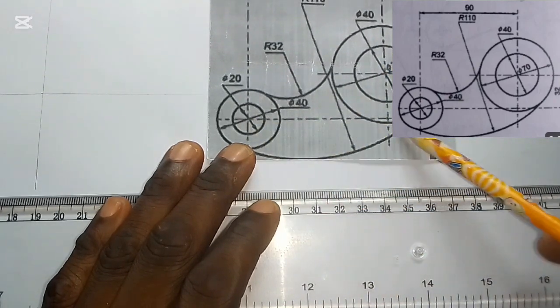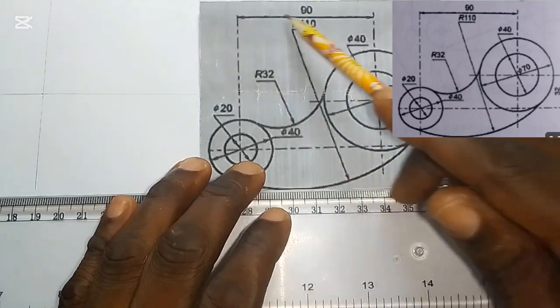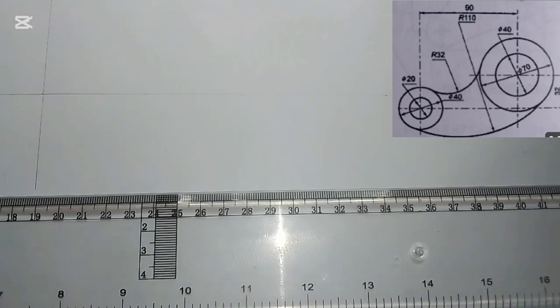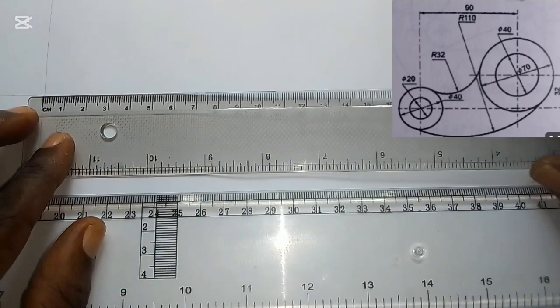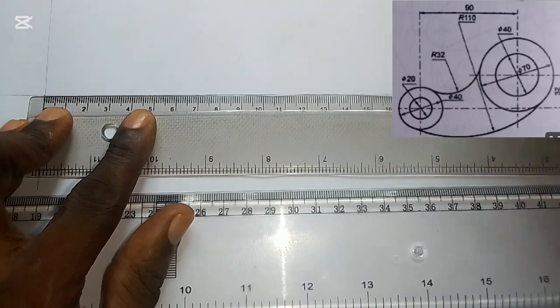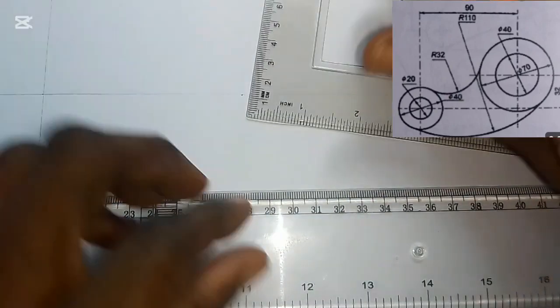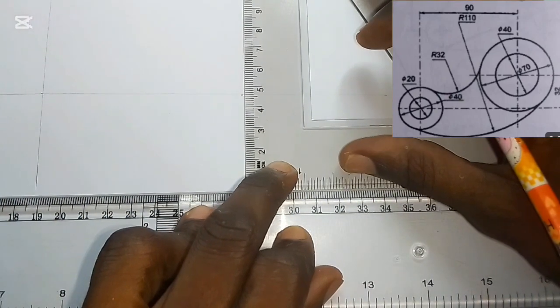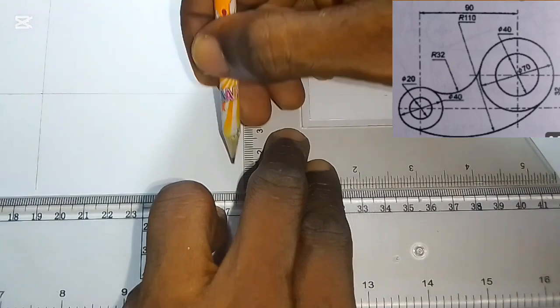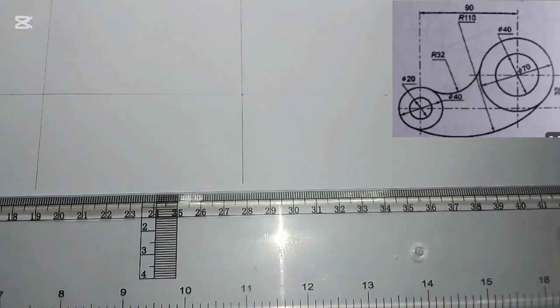This distance is 90, as we can see here. So I'll measure 90, which is 9 centimeter. So that is that at that point there. So I will draw a vertical this way.